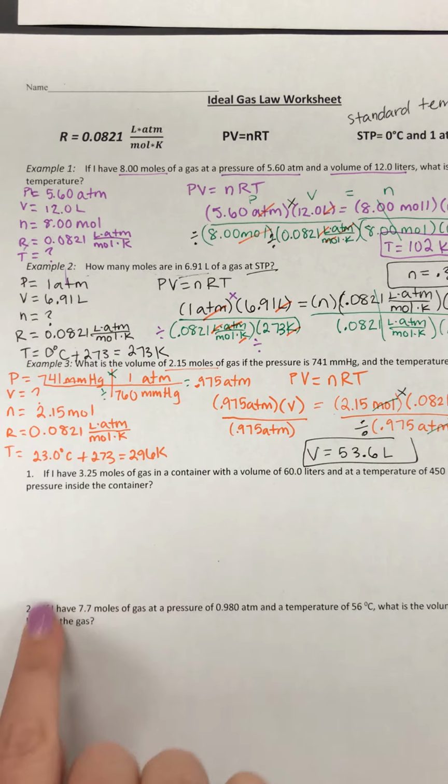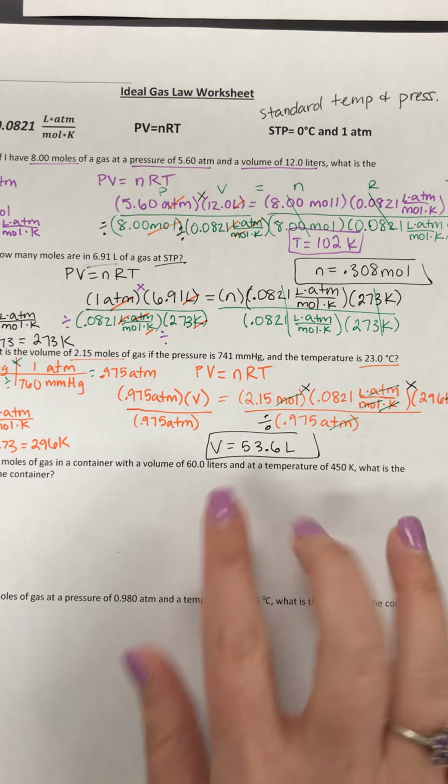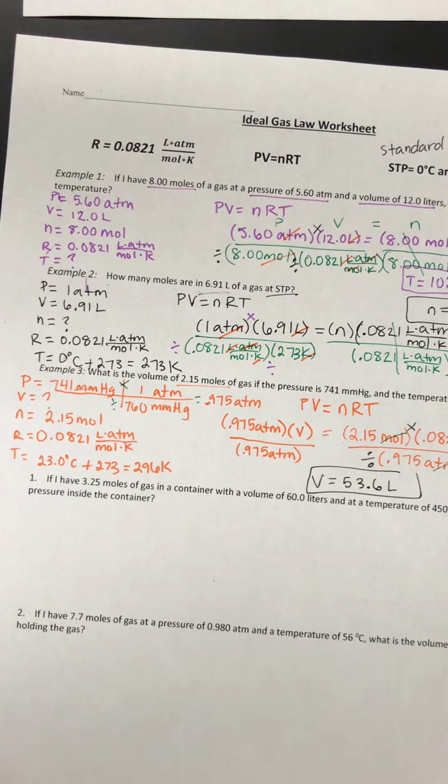Make sure you're showing your work with your list out to the side and then plugging in the numbers over here. Your answer goes in a box with units. Email me if you have any questions.